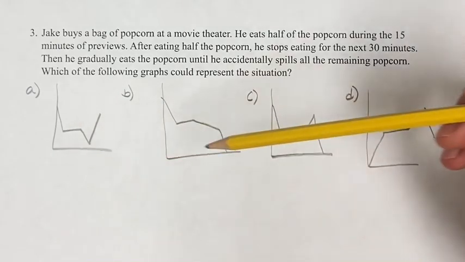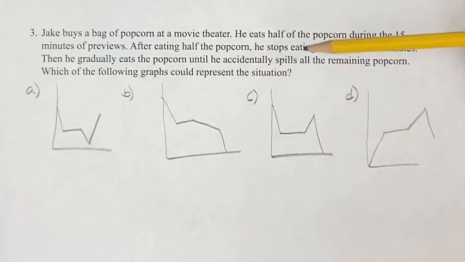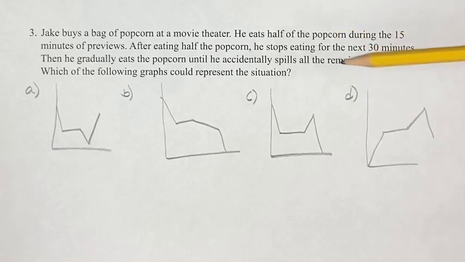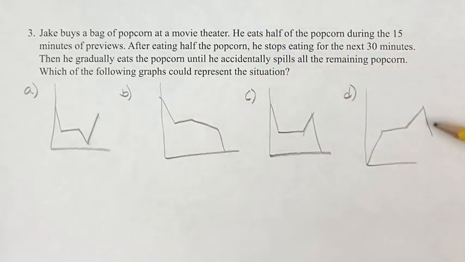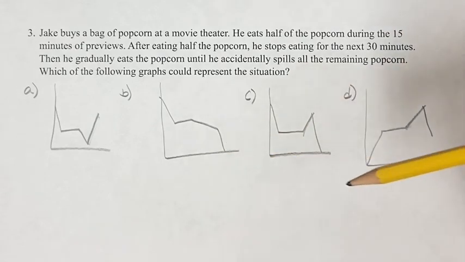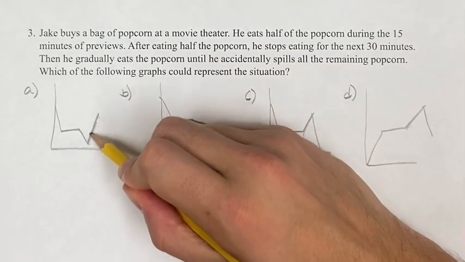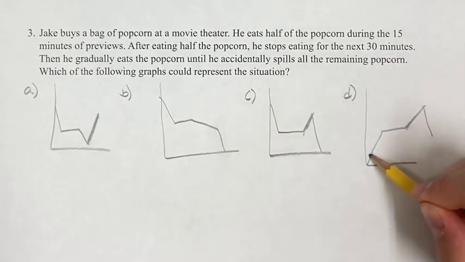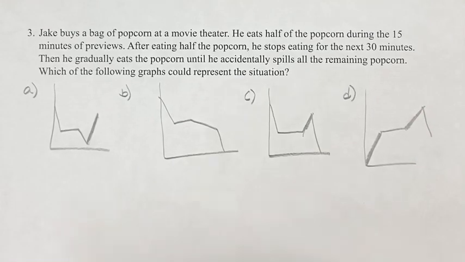Now, we could go through each of these graphs and describe what's happening in each section and then compare it to what actually happens. But I noticed a quicker way to figure out which one is our answer. In A, in C, and in D, there is at least one section of the graph where the amount of popcorn is increasing, right? In A, at the end here, we have an increasing amount of popcorn. At C, it's at this point right here. At D, we actually have 2 points. This range right there, and then right there, the amount of popcorn is increasing.